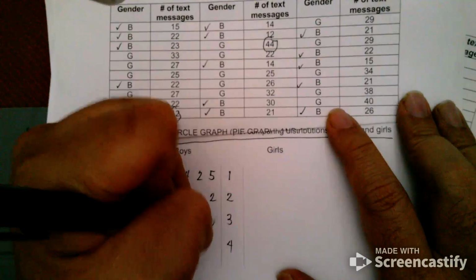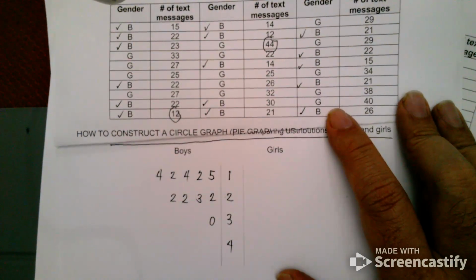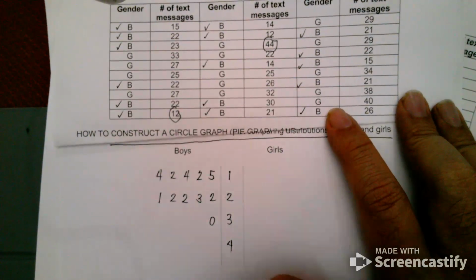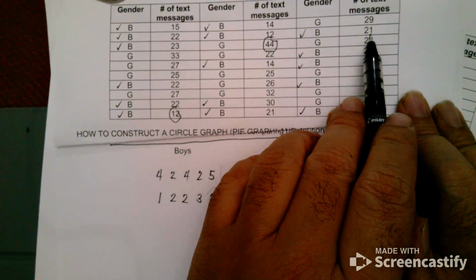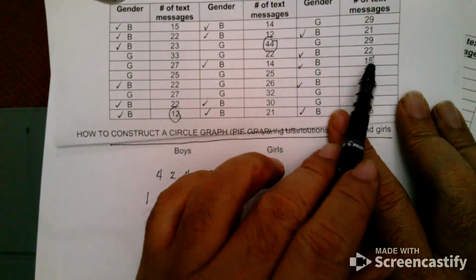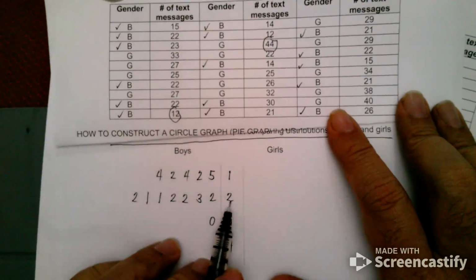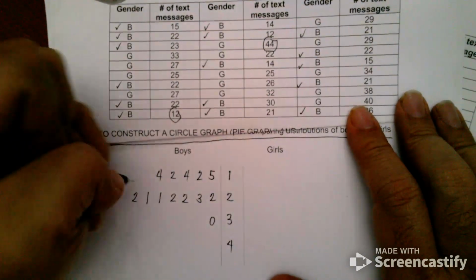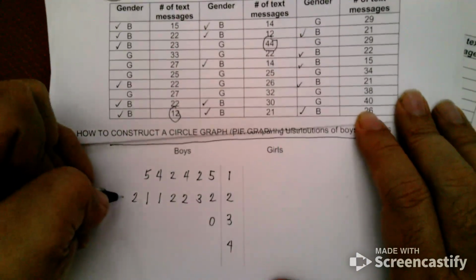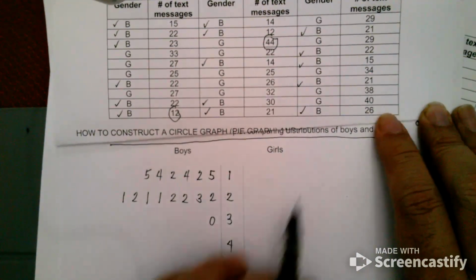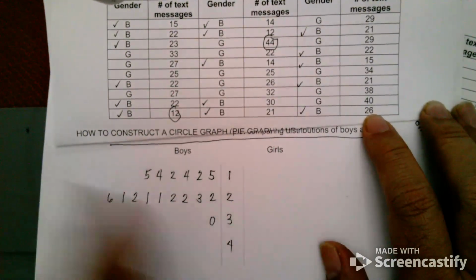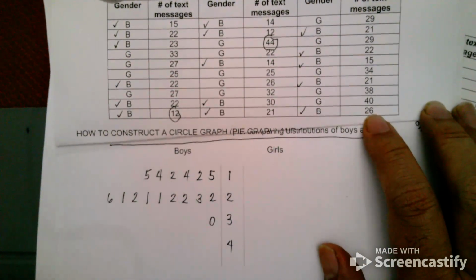Boys would be 30, so 3 | 0. And then next, 21, 2 | 1. Next is again 21, 2 | 1. Next would be 2 | 2. Next would be 15, 1 | 5. And then next would be 21, 2 | 1. And then the next boy would be 2 | 6. Again, it's not arranged. We're going to arrange that when we go down here.